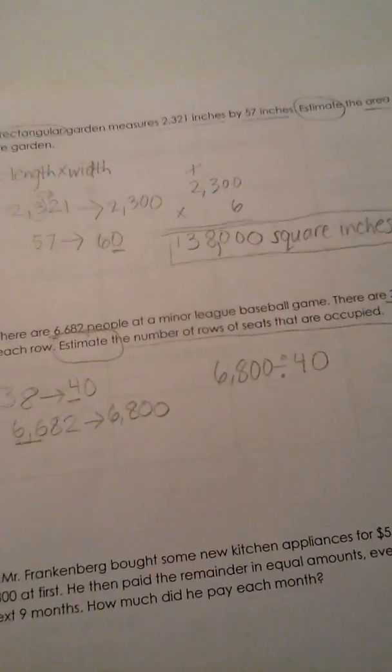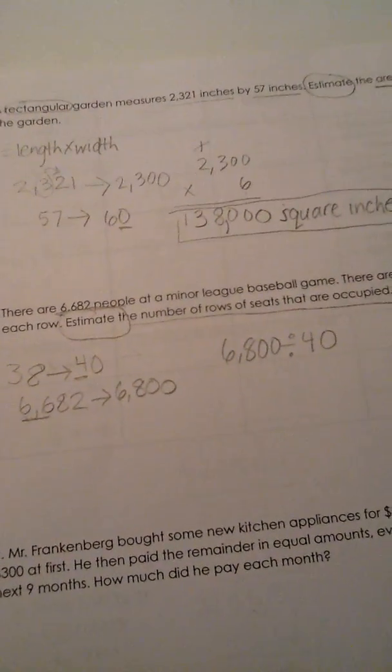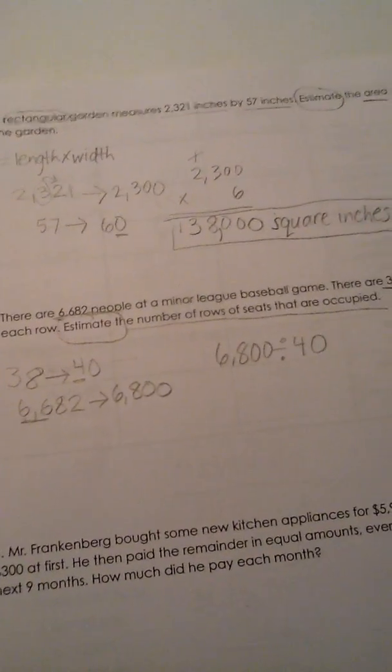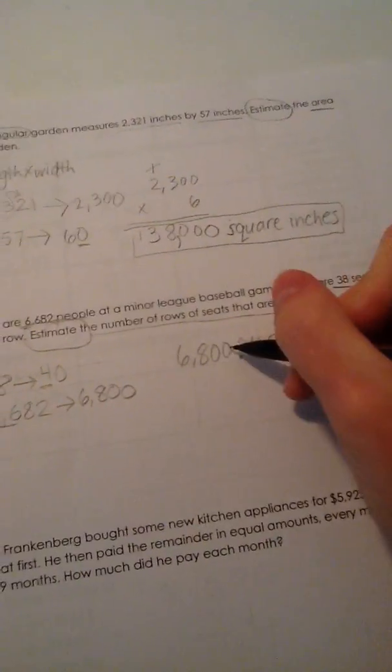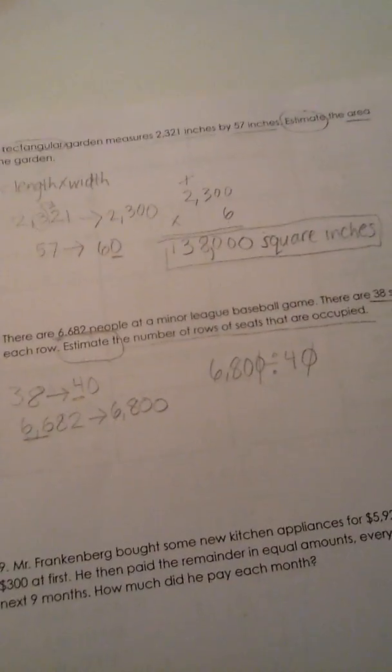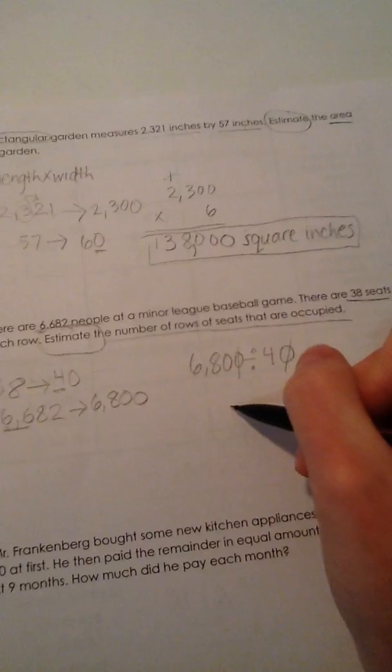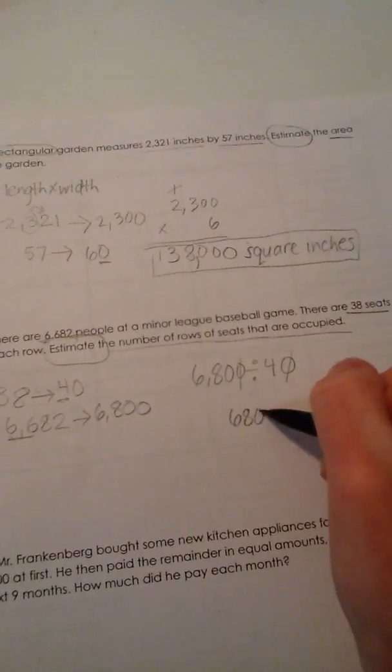Because we're going to be dividing by a multiple of 10, and because we know that this is going to fit in evenly, we can cancel out one set of zeros. So now we're left with 680 divided by 4, and that's where we're going to use our long division.